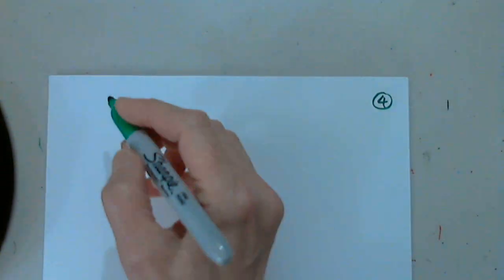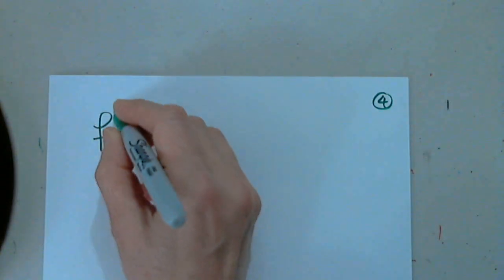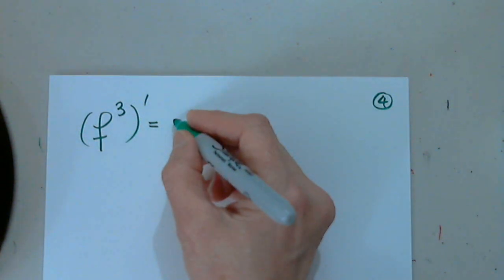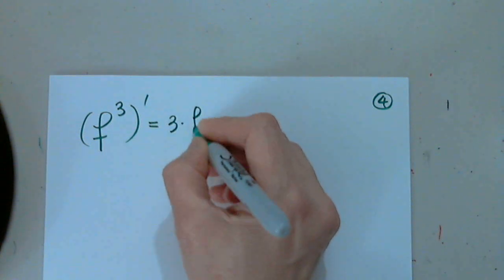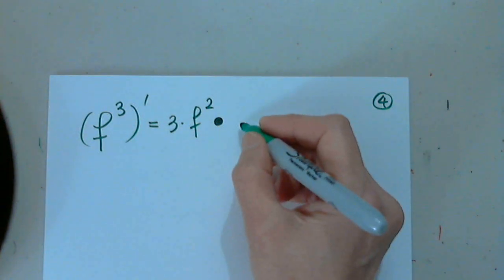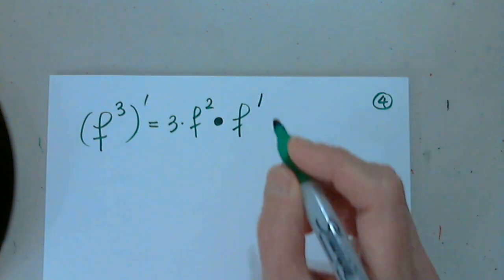So when we differentiate, let's review this because this is important. When we differentiate a function to the third power, what do we write? It's 3f squared times the inner function prime.